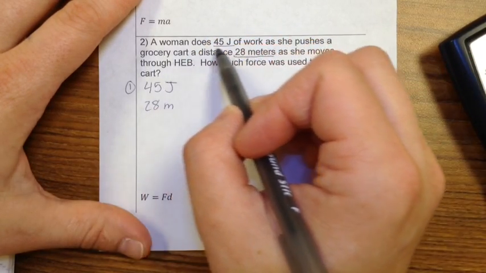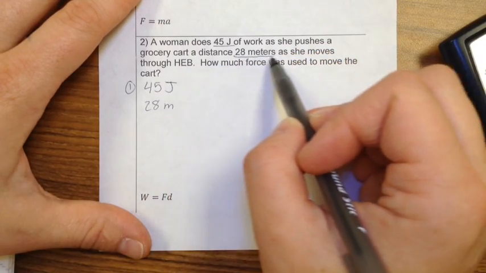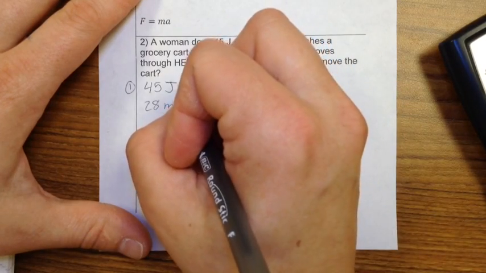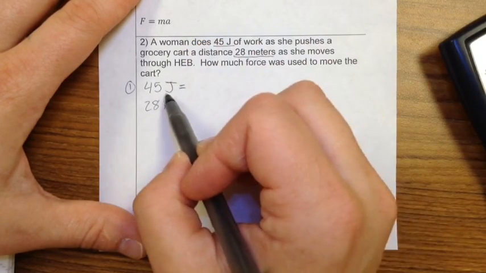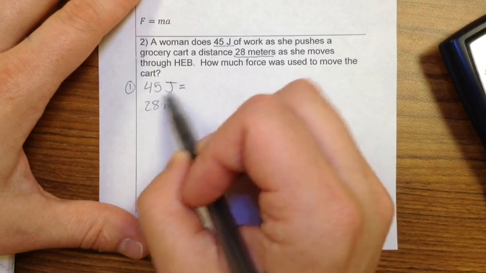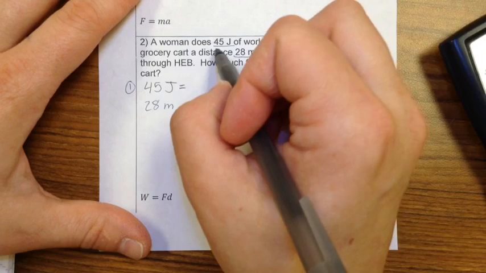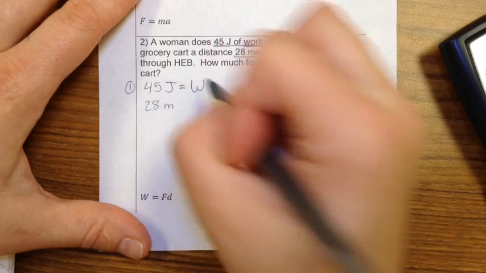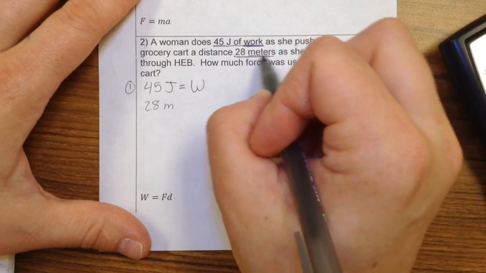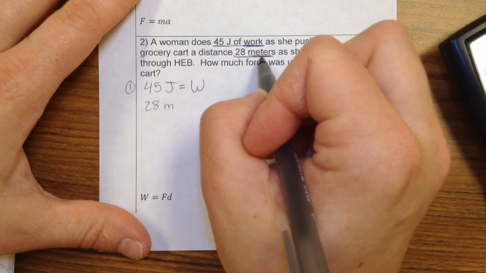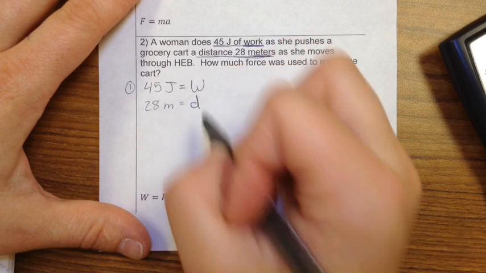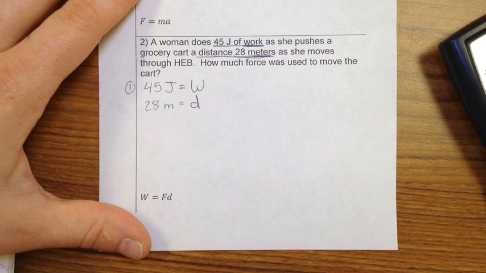I'm going to read it real fast. A woman does 45 joules of work as she pushes a grocery cart a distance of 28 meters as she moves through HEB. How much force was used to move the cart? Okay, I think that's pretty much it. All right. Now, that J, what is that 45 J? What is being measured there? Well, if you go back to the question, work. Work is actually a variable, and it's an uppercase W. Okay? The meters, well, you should have an idea. It says right there, distance. So, symbol for that is the D. Work and distance. We have now accomplished step 1.